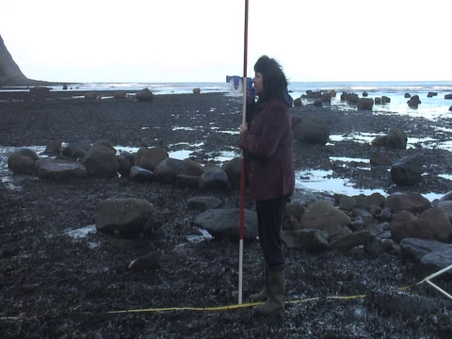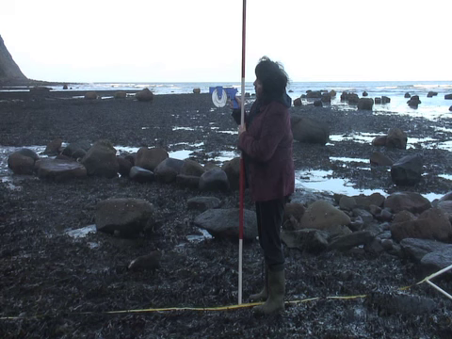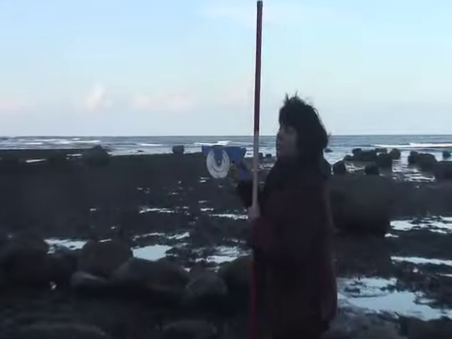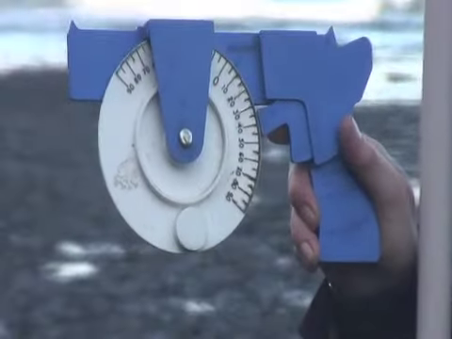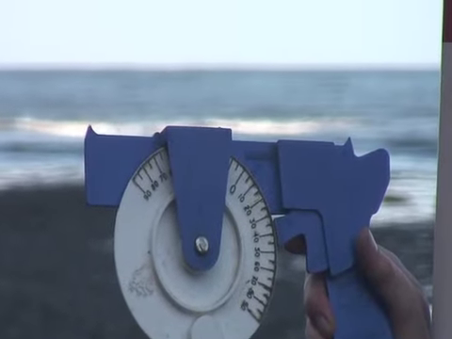You can see the clinometer is slightly angled upwards, so she's slightly down from the previous ranging pole that she's looking at. You can see there that the reading is about 6 degrees. So it's a 6-degree slope downwards.